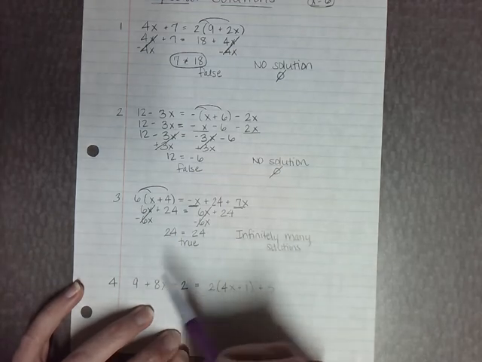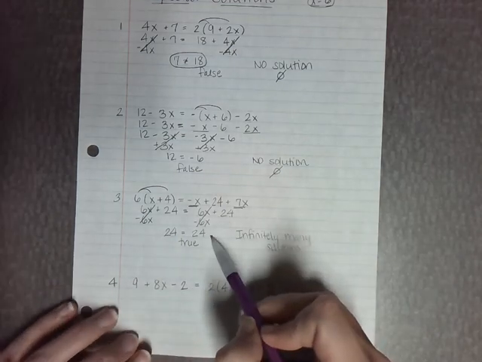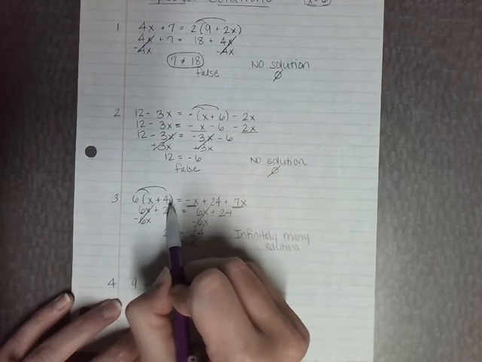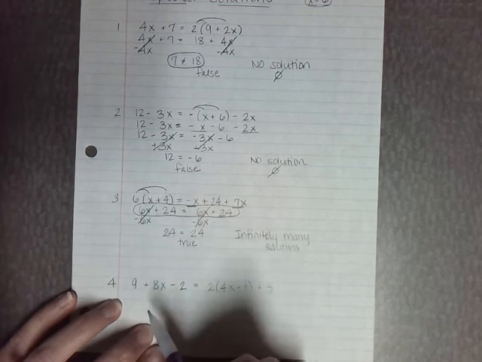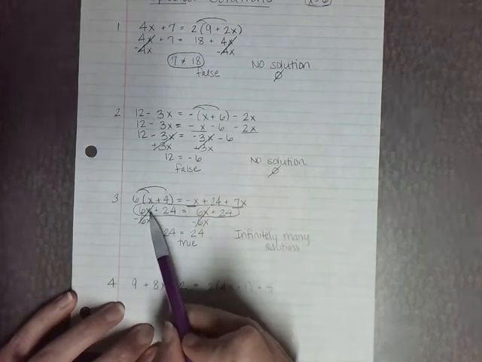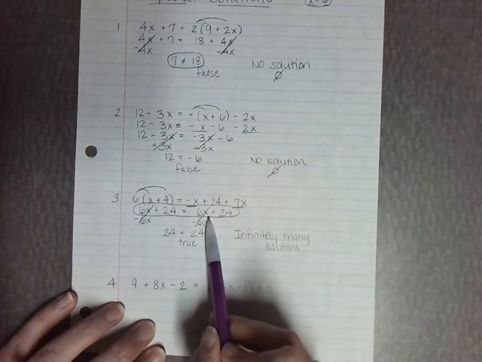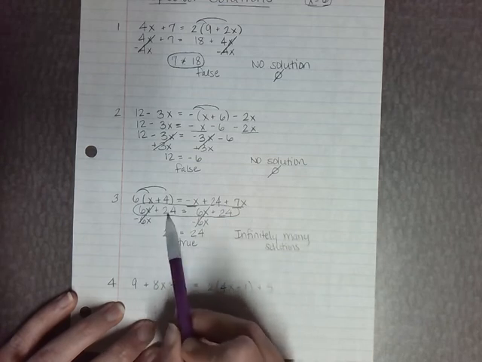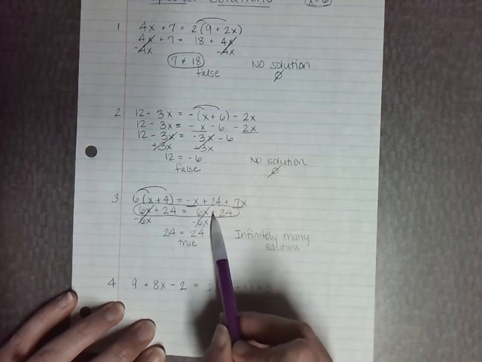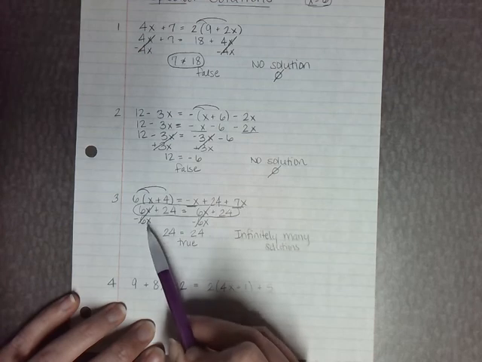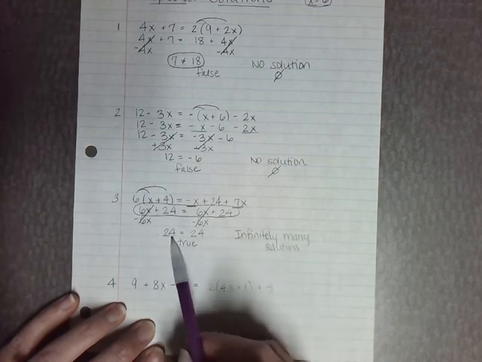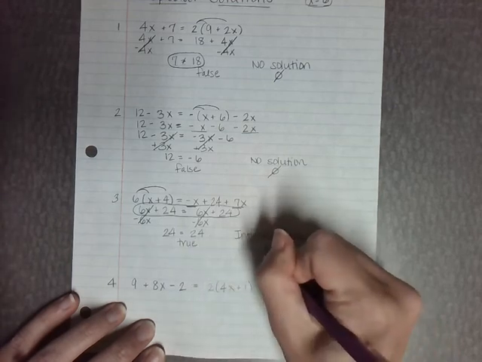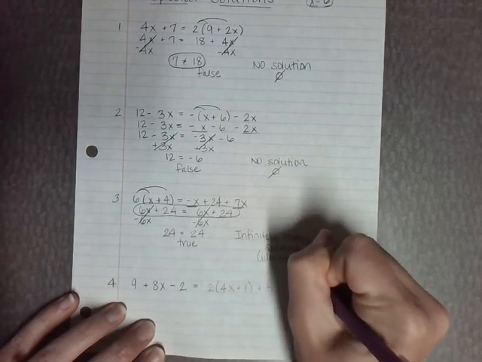Now, I went a little further in this problem than you actually have to. Most of you may be able to tell from this step right here that this problem is going to have an infinite number of solutions, because you can already see that both sides of the equation are the same. You have a 6x plus 24 on the left. You also have a 6x plus 24 on the right. So if you notice it there, you can go ahead and stop. But if you don't notice it, keep solving the equation like you normally would, and your variables will be eliminated and you'll be left with a true statement. This is also called an identity.